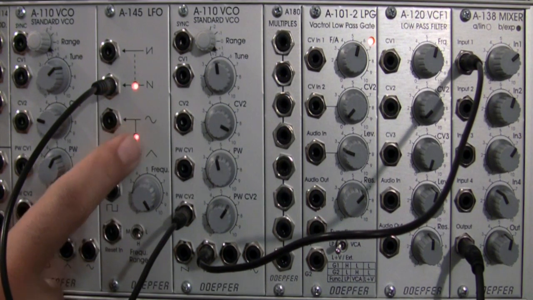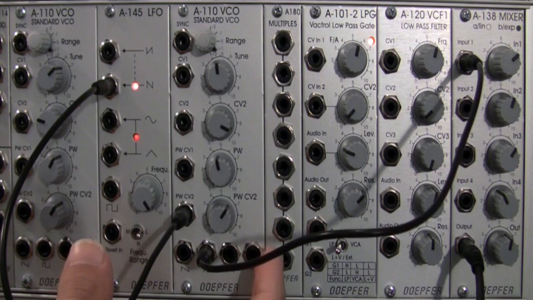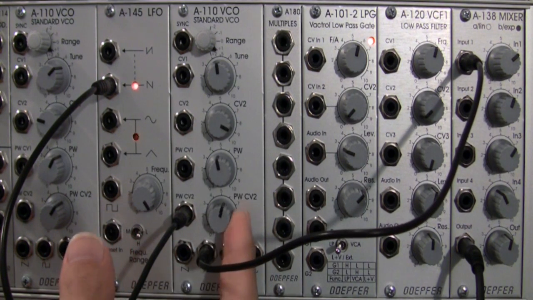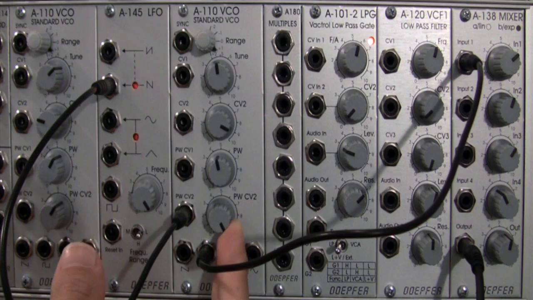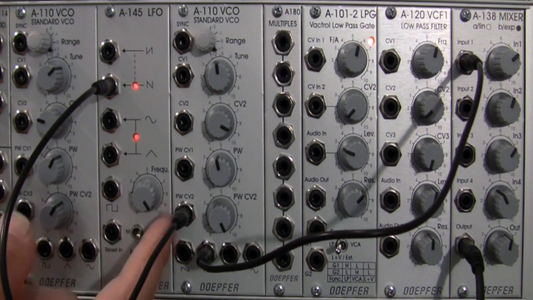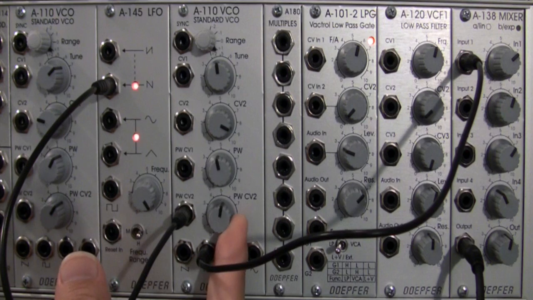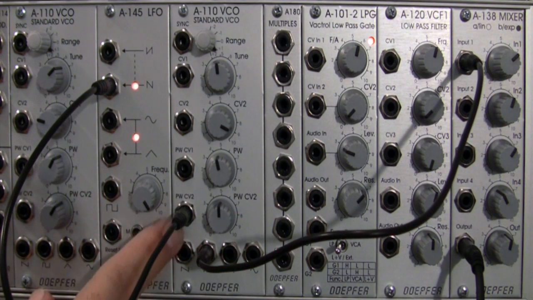Frequency of the modulating LFO is going into here at CV2, and we're adjusting the level up all the way to the maximum level of modulation coming in at CV2, or we can use it at about the midpoint level of modulation coming in Pulsewidth CV2.